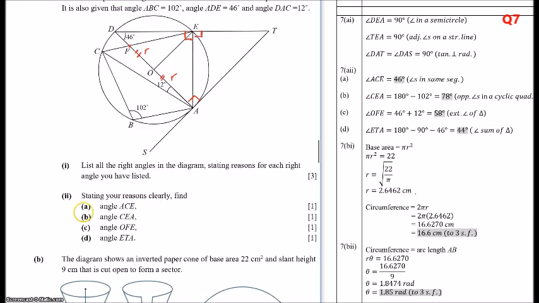Okay, so next I have so many angles to find. ACE, so that will be this one. And once you see this, you are looking out for the chord. You can see that this chord over here, from here, this, and this, they belong to the same chord. So this is 46. And the reason is angles in the same segment.